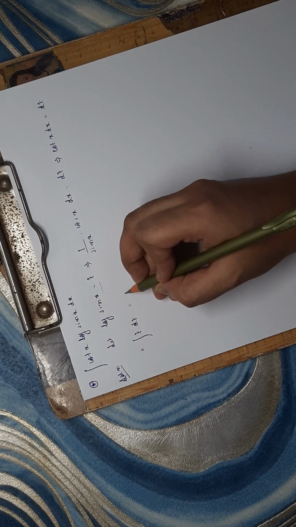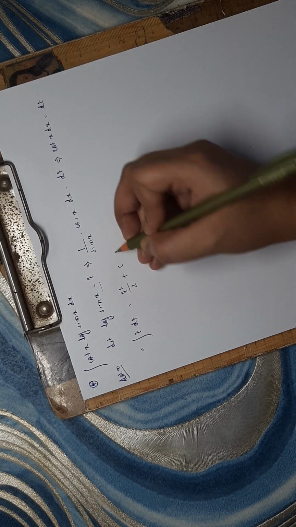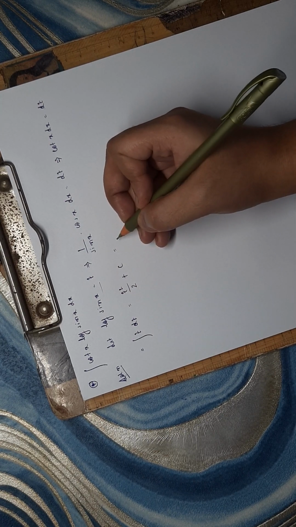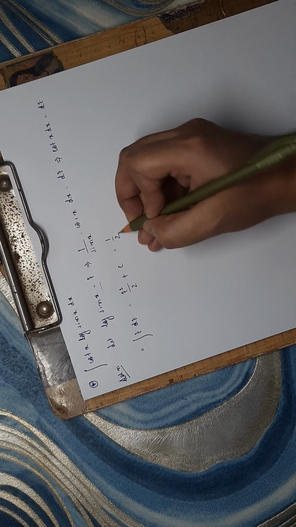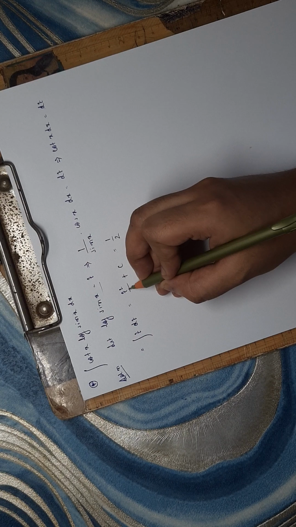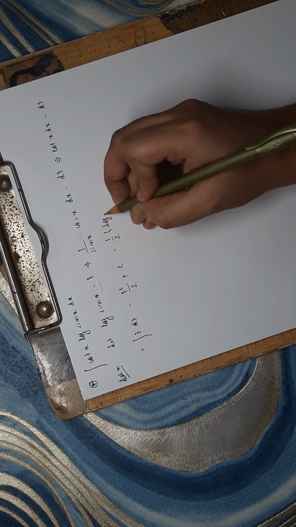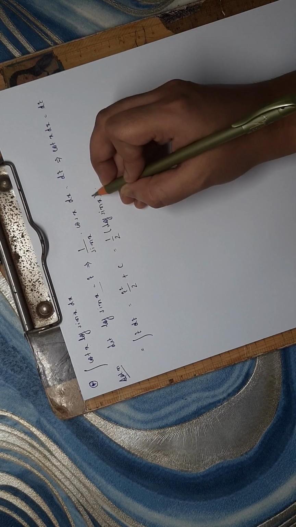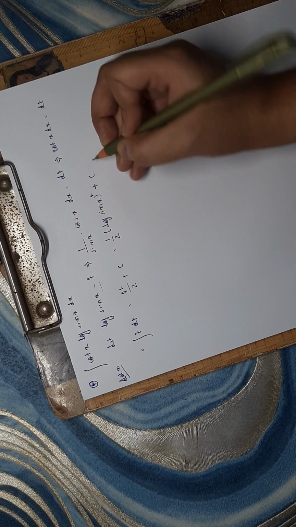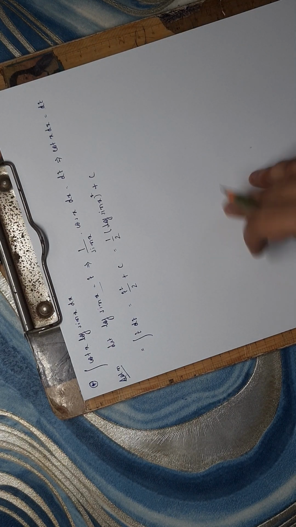So ultimately after integrating we will be getting t square by 2 plus c, and as I said, your final job will always be to convert. So in the place of t I'll be writing log of sin x whole square plus c.